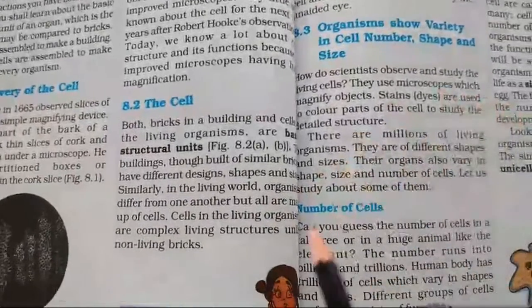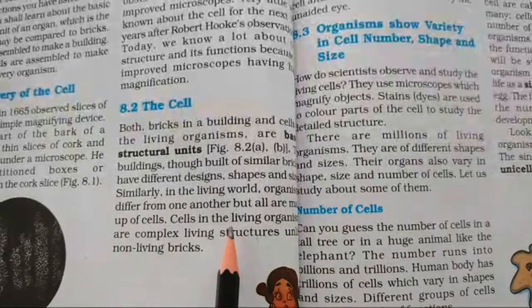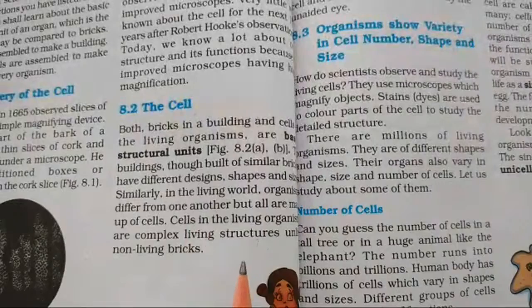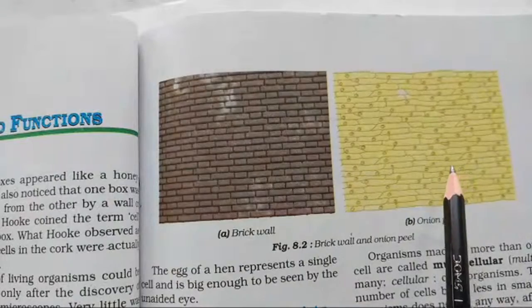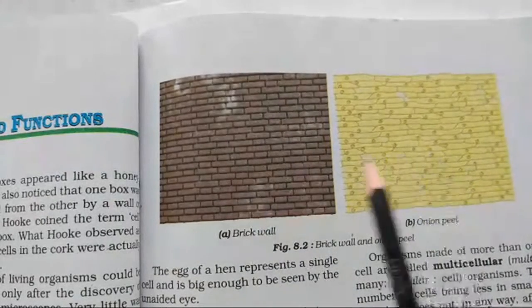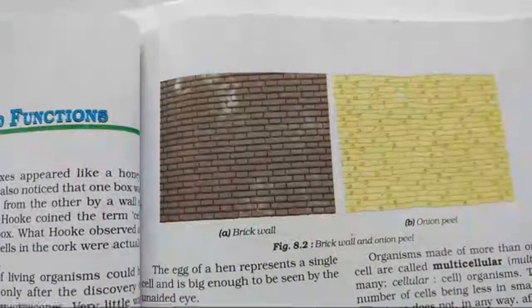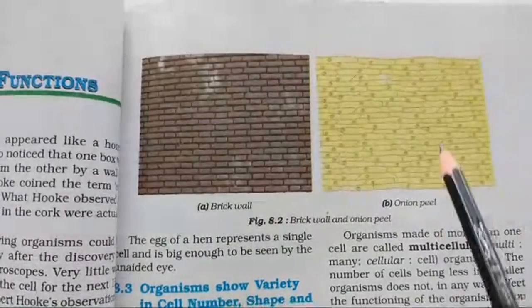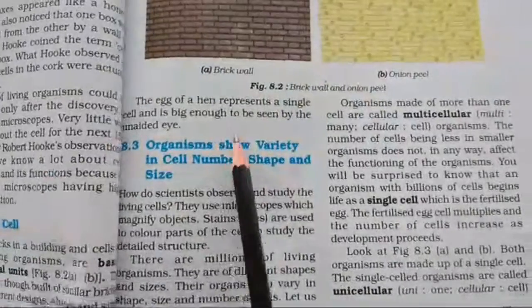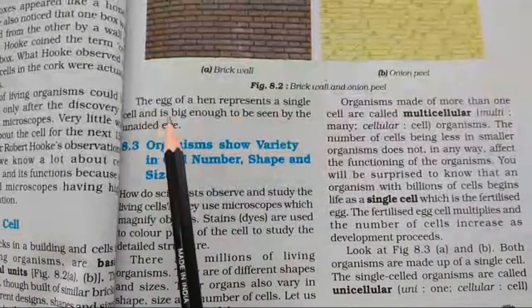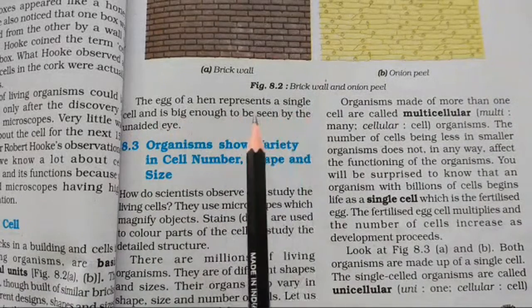So what is the difference? They are like living organisms, but they are like non-living also. Non-living like a brick, and this is non-living and this is living. This is having bricks as a smaller structure, and when you study the onion peel under a microscope, you will see that its structure is like a brick wall. The egg of a hen represents a single cell, and it is big enough to be seen by the unaided eye. So we will study more about that.